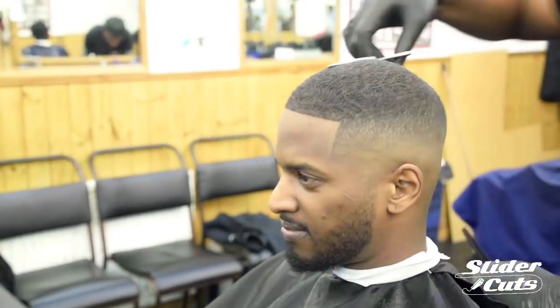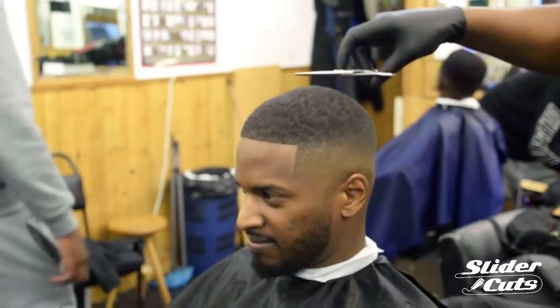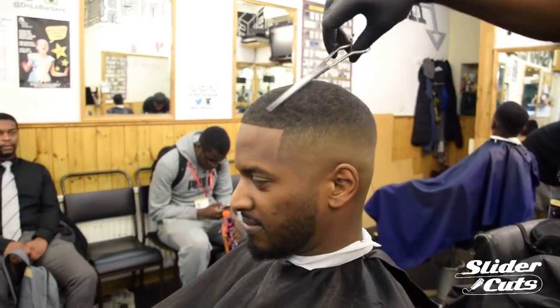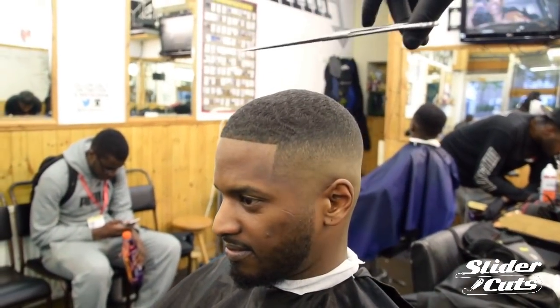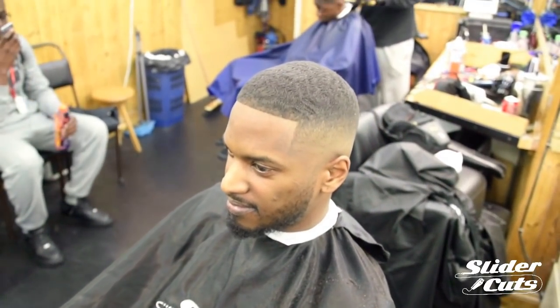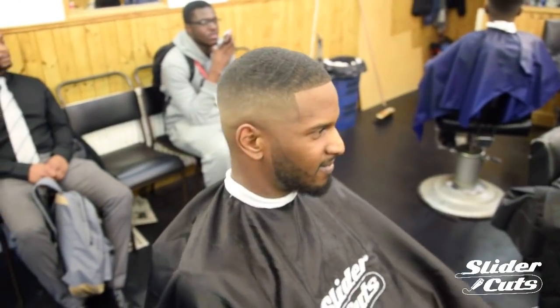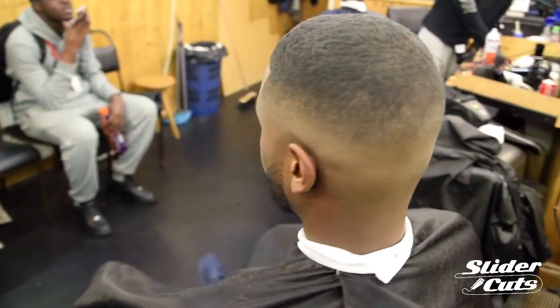Step 9, scissor work. The purpose of this is to smoothen off the hair and catch all the stray hairs. You can also use a clipper to do this, but I'm using a pair of scissors just so it lies down flat, and especially if he's got waves, it will really come out. Step 10, look at your work. Show your client the mirror, make sure that your client is happy. Dust him off, take him out of the chair, and then bring in your new client.